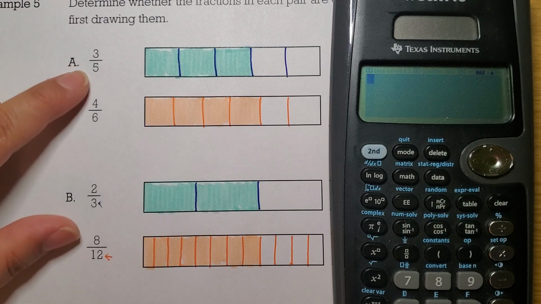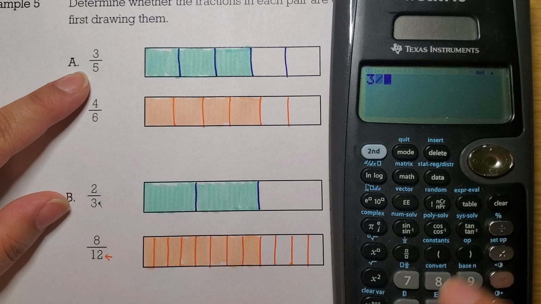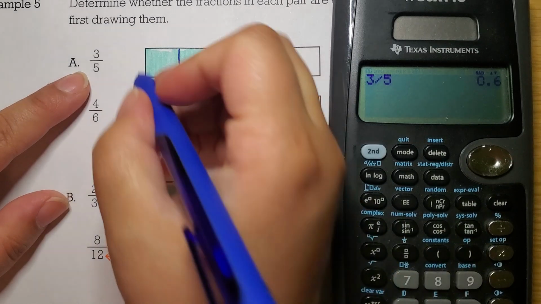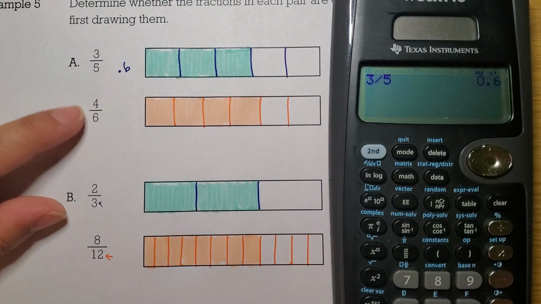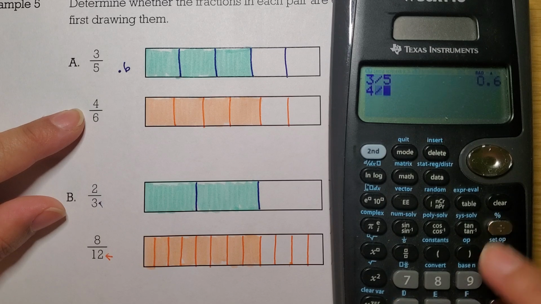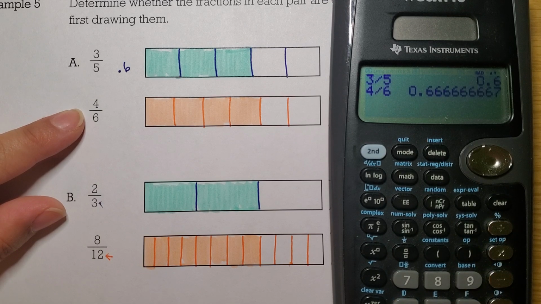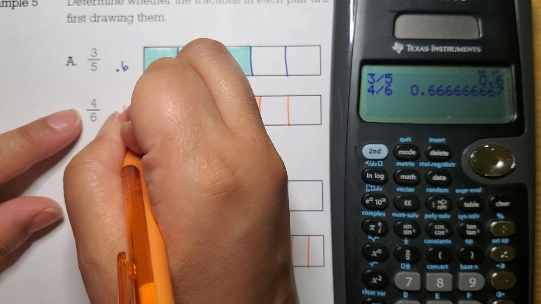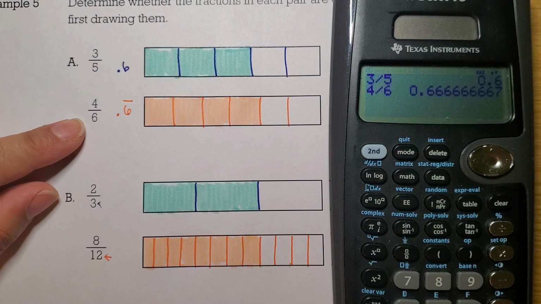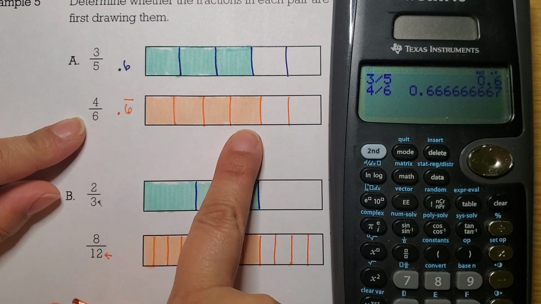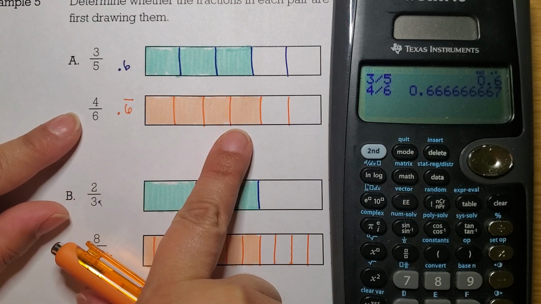So 3/5 means 3 divided by 5. So that's 0.6, which would be like 60% of the sandwich got eaten. And then 4 divided by 6 is 0.6 repeating. So about 66%. So our picture kind of matches up. This is a little bit bigger than this one here.